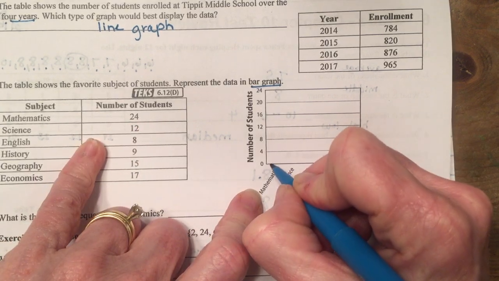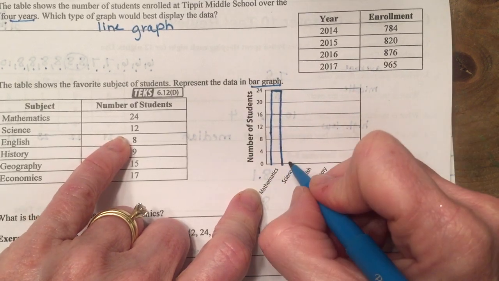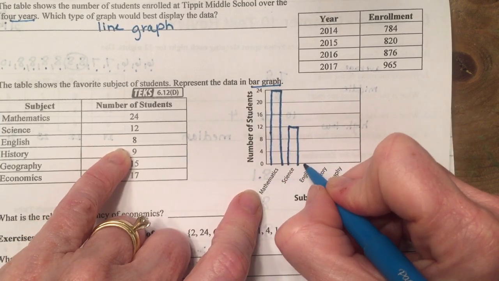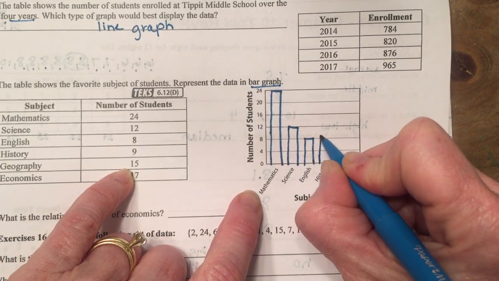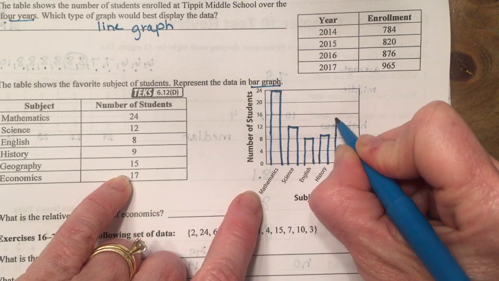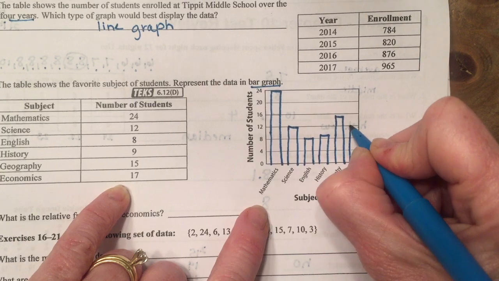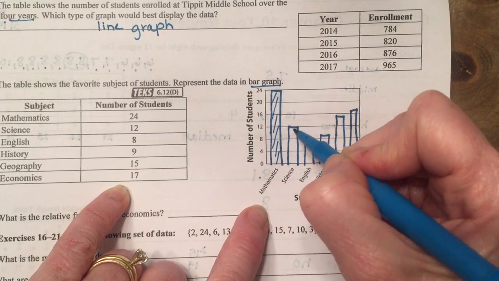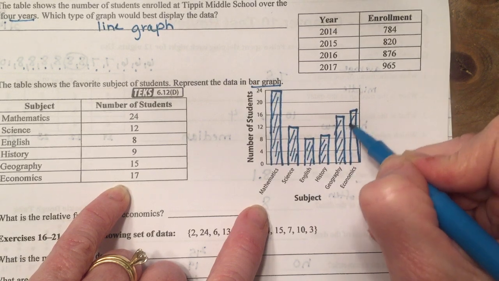So mathematics, I'm just going to go from 0 up to 24. For science, I'm going to go to 12. English would be to 8. History is to 9, so that's a little above 8. Geography is 15, that's almost to 16. And economics is 17, so a little bit above 16. All right, and then if I had a pencil, I could go back and shade these. I'm just going to give them a little color so that they show up for the person reading their graph.